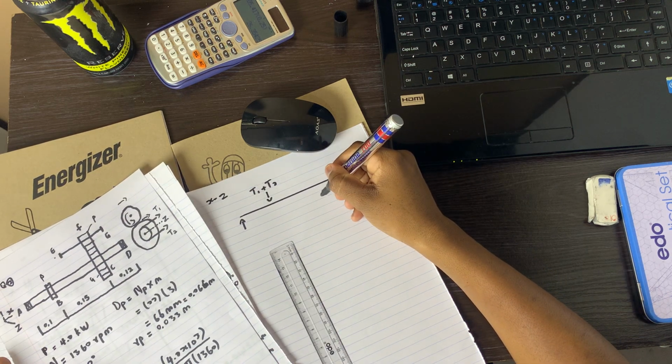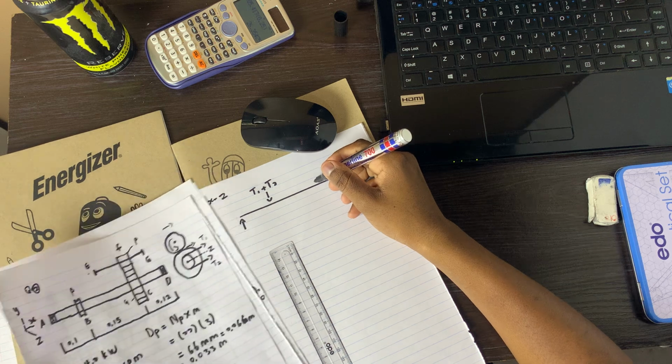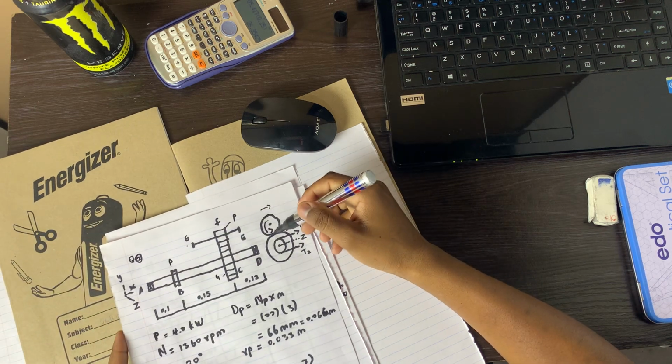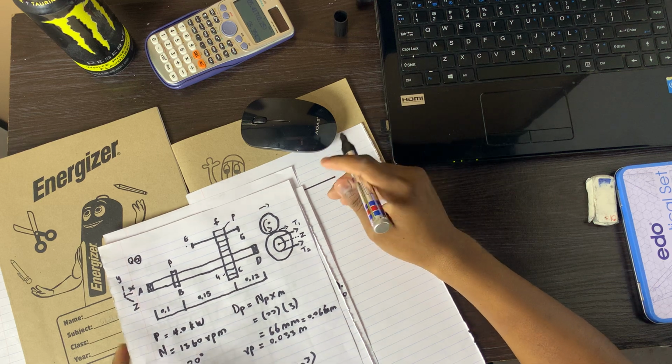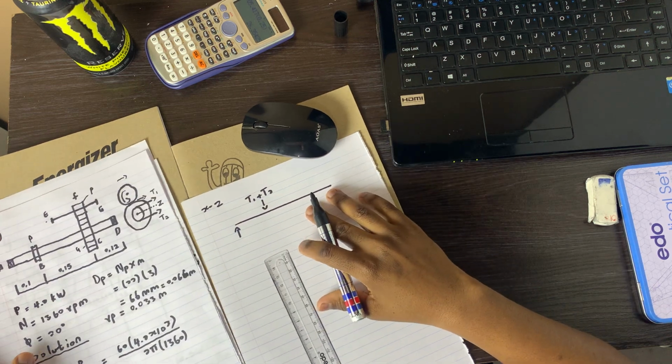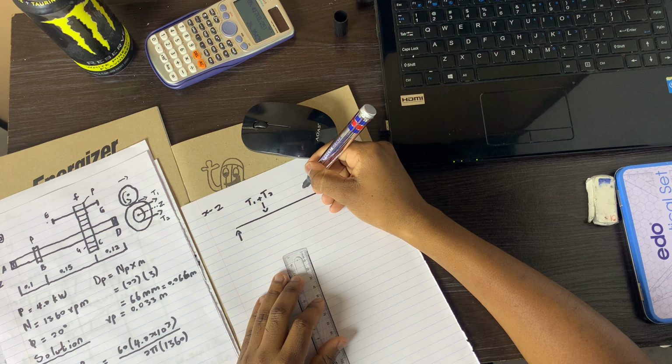Here the tangential force would have gone upwards. But since it's turning this way and the tangential force is going that way, I'm going to make it in the same direction as T1 and T2, right?